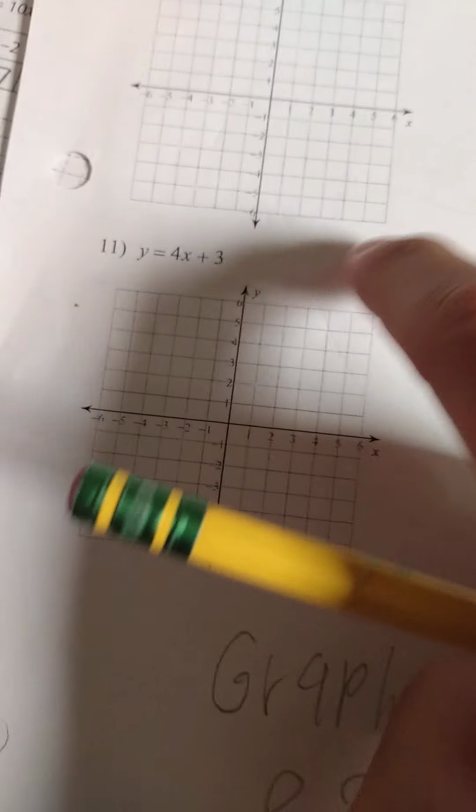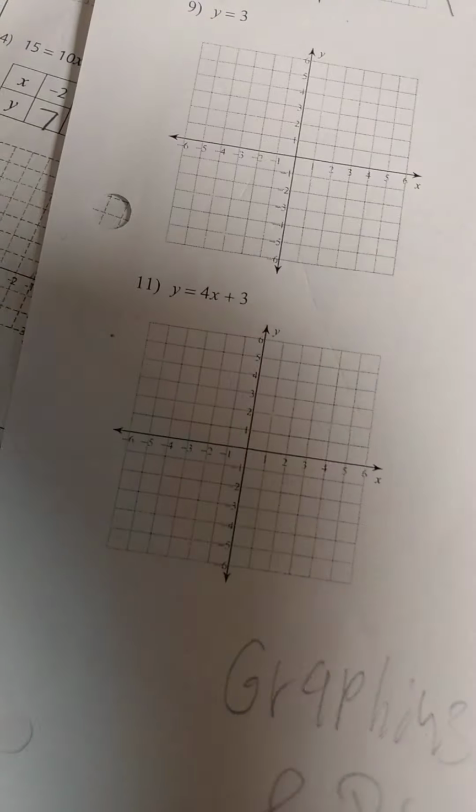Try this one on your own and see what you get. I will be doing this problem tomorrow to compare our answers.